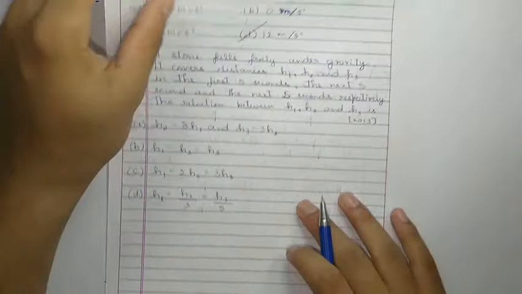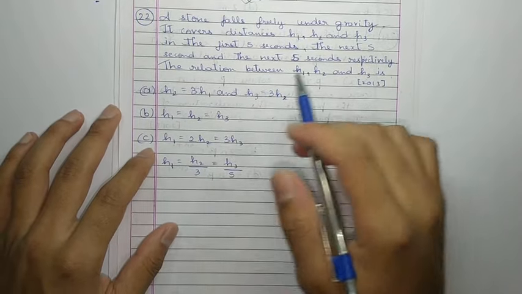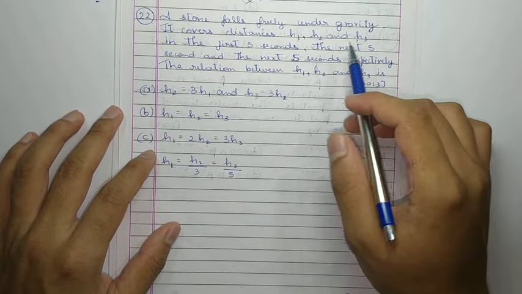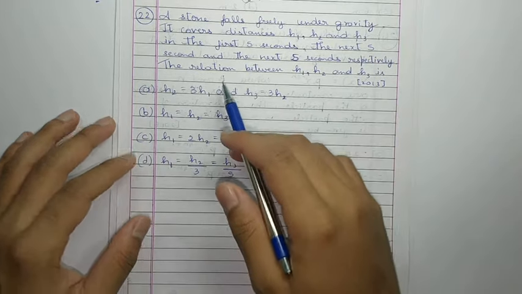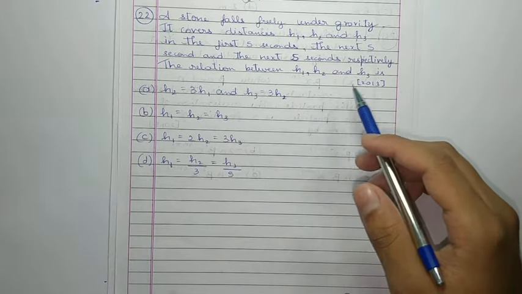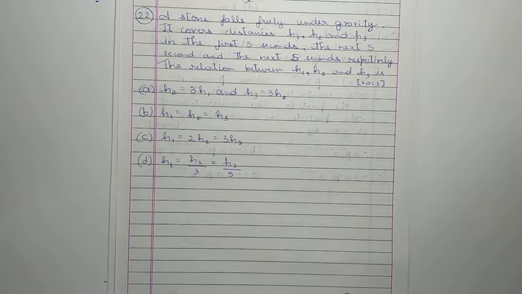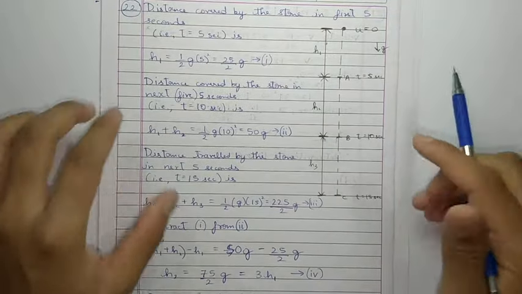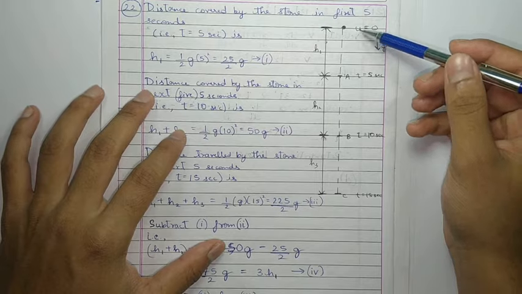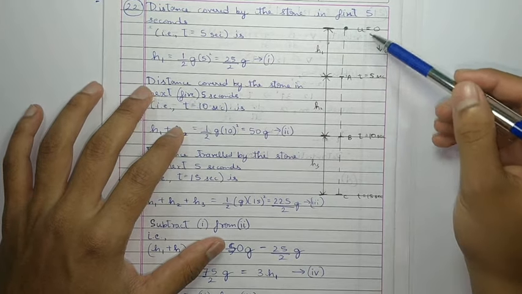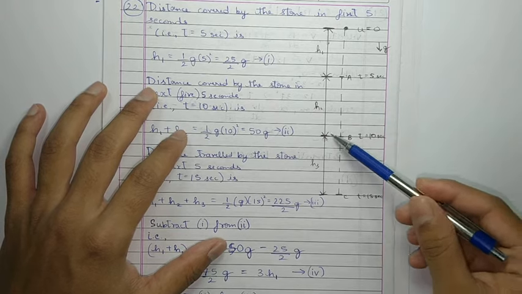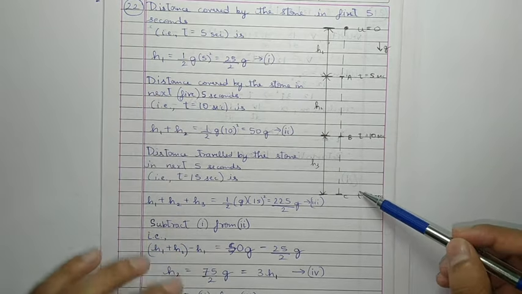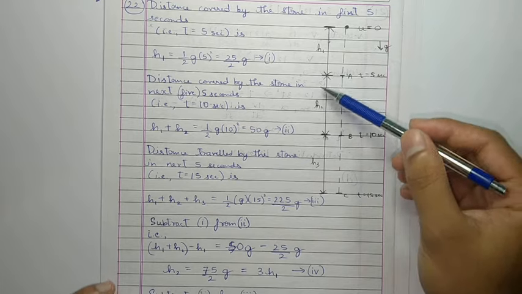22. A stone falls freely under gravity. It covers distances h1, h2 and h3 in the first 5 seconds, the next 5 seconds and the next 5 seconds respectively. The relation between h1, h2 and h3 is. The question is represented in the diagram here. h1 is the distance traveled in the first 5 seconds, h2 in the next 5 seconds, h3 in the next 5 seconds. So total distance is h1 + h2 + h3.